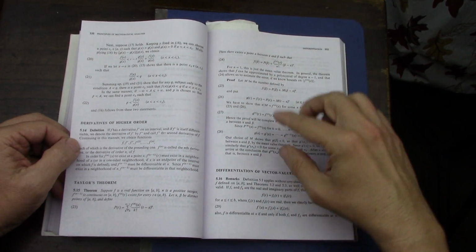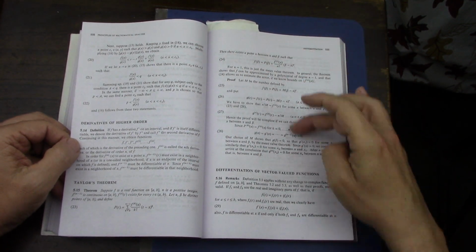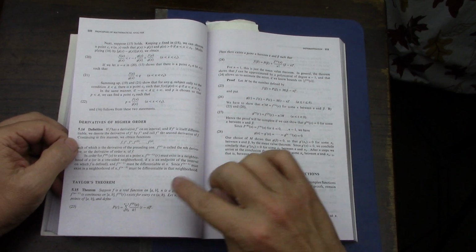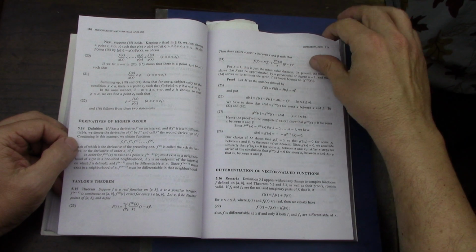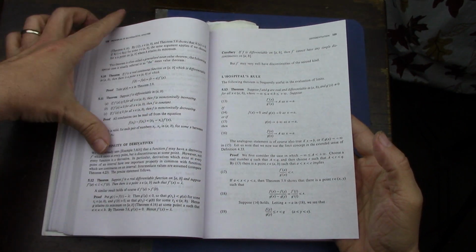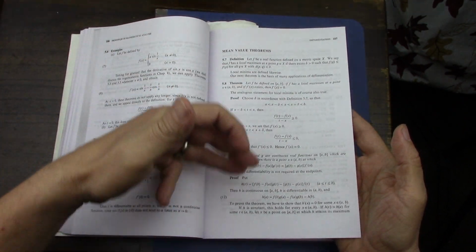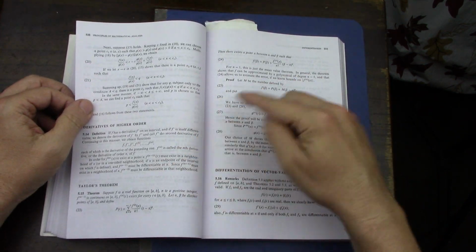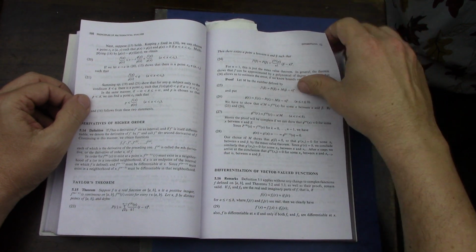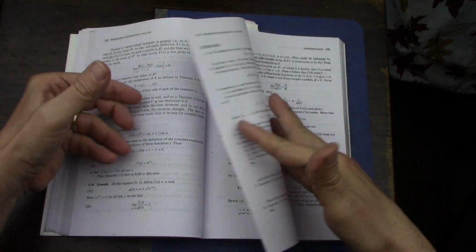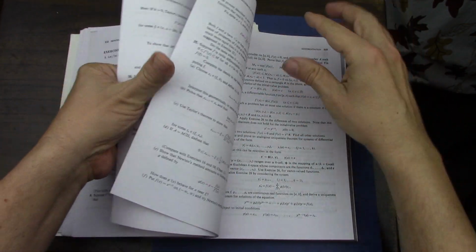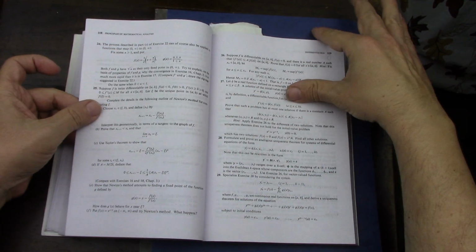But Taylor's theorem, very straightforward, thanks to Wade. Wade explains the derivation of Taylor's theorem by repeatedly using MVT, the mean value theorem. That's why, of course, it's positioned that way. You just keep using it, and then you get Taylor's theorem. The differentiation of vector functions, very straightforward. And then the integration chapter.